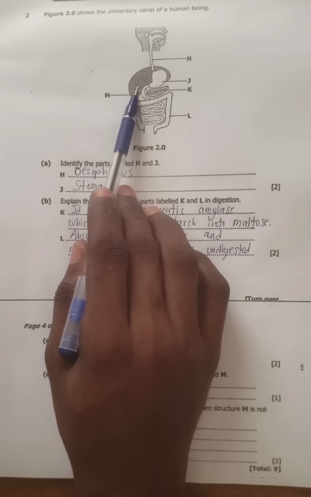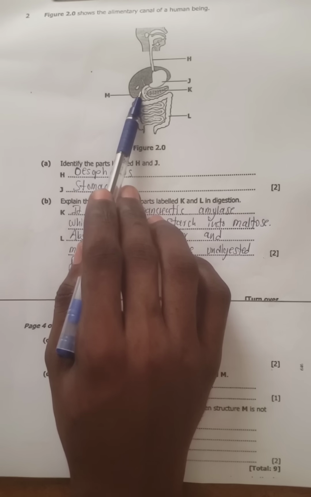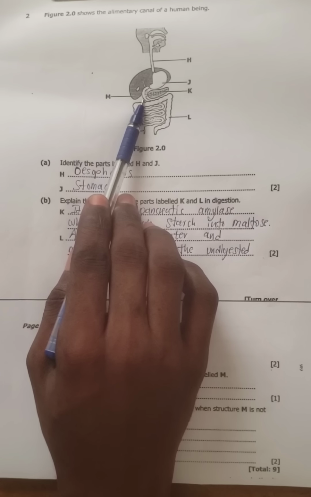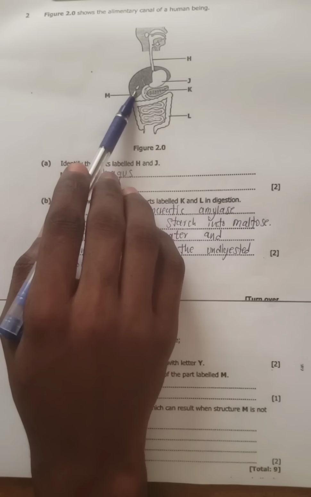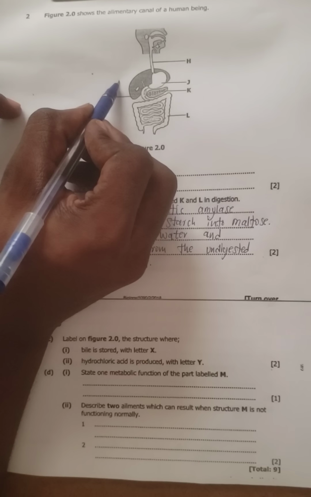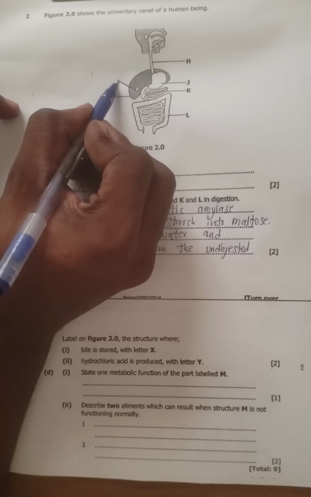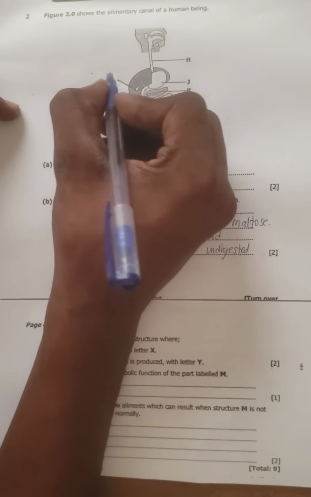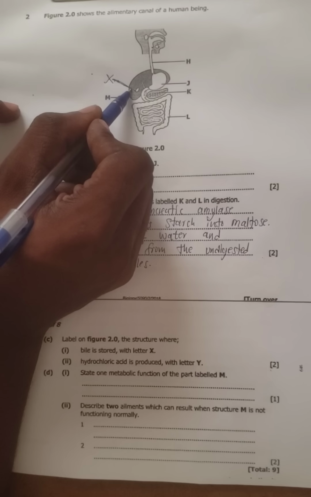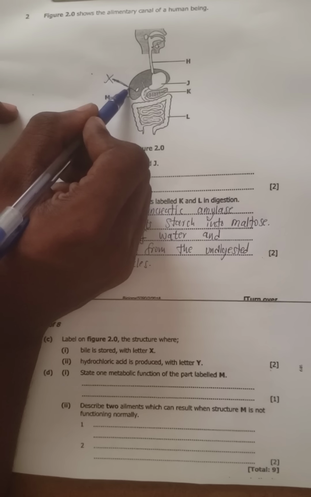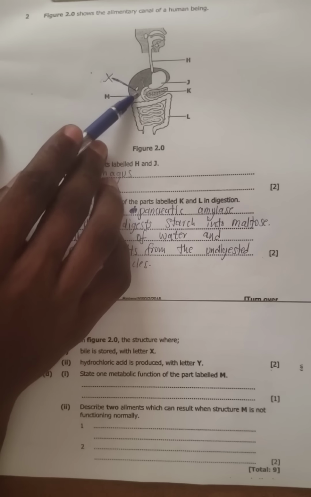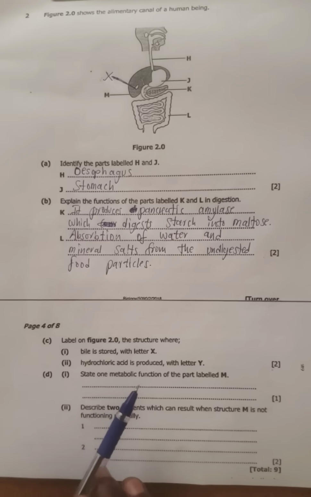Then when it stores it, where does it work? It works in the digestion of fat. It releases it and it comes into the small intestine. So where bile is stored is this bulb. So you can indicate with X. In biology you don't put arrows, and you should use a pencil. You just draw a line like this. This is X, pointing to this white bulb-like thing. This is where bile is stored, in the gallbladder.